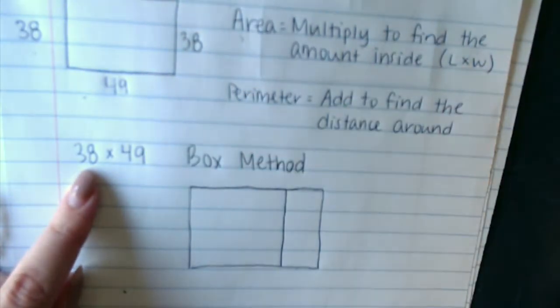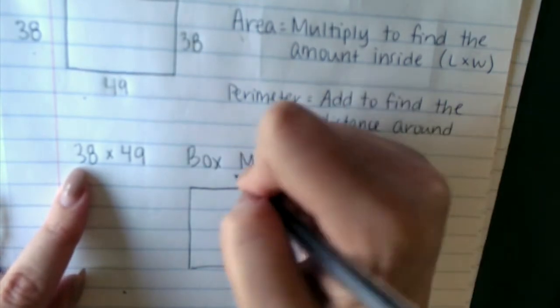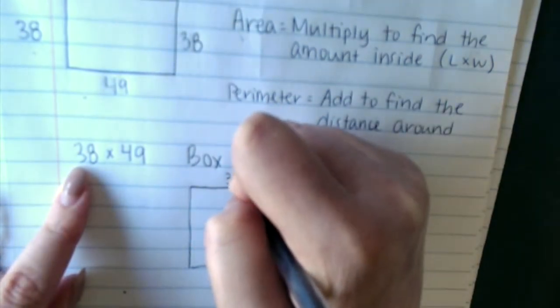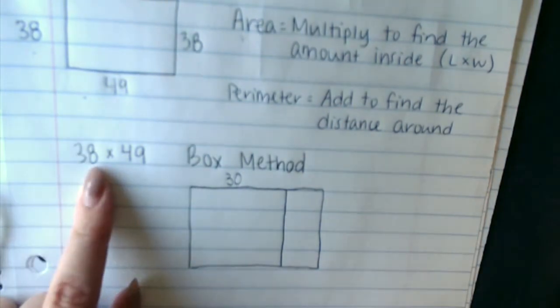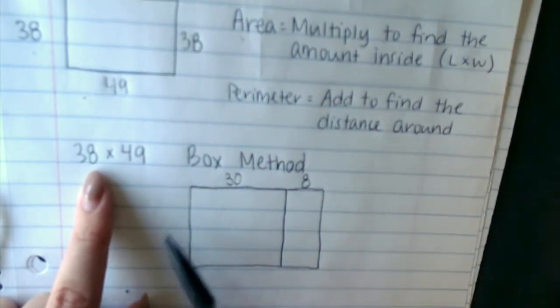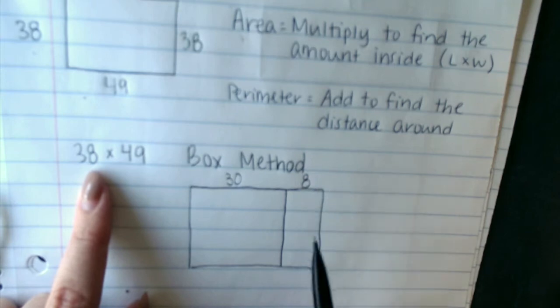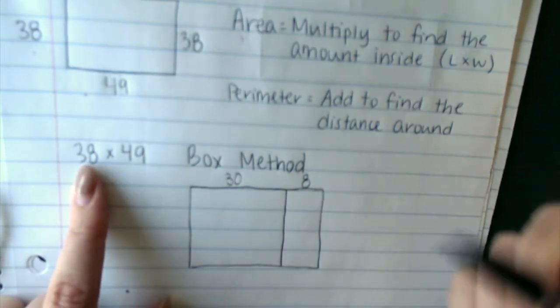So if I look at the number 38, I know the value of the 3 is 30. You have 3 tens, that equals 30. Then I know the value of my 8, I have 8 ones, that is just 8. So I labeled one side of the box with 30 and 8. If you add 30 plus 8, it matches. That's how you can do a quick check.